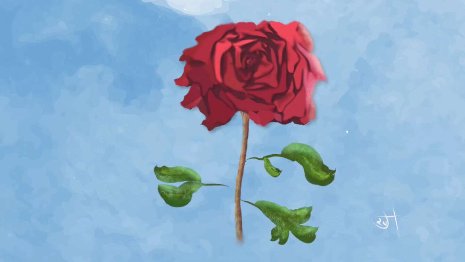I have finished painting the rose and added a textured background. I will show how in another video should anyone feel they would be interested.